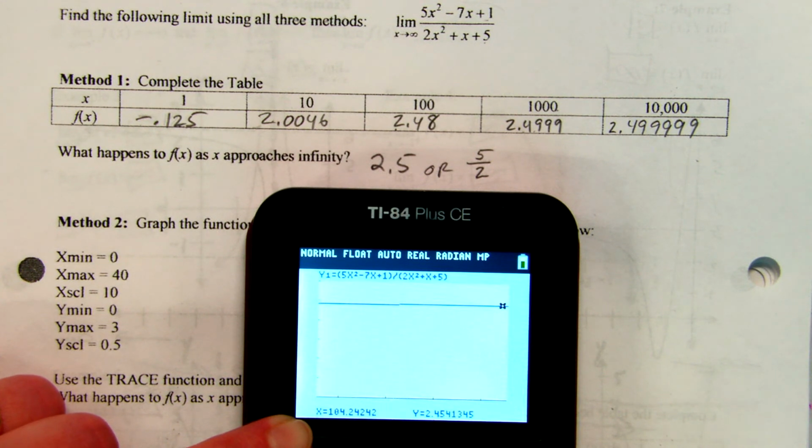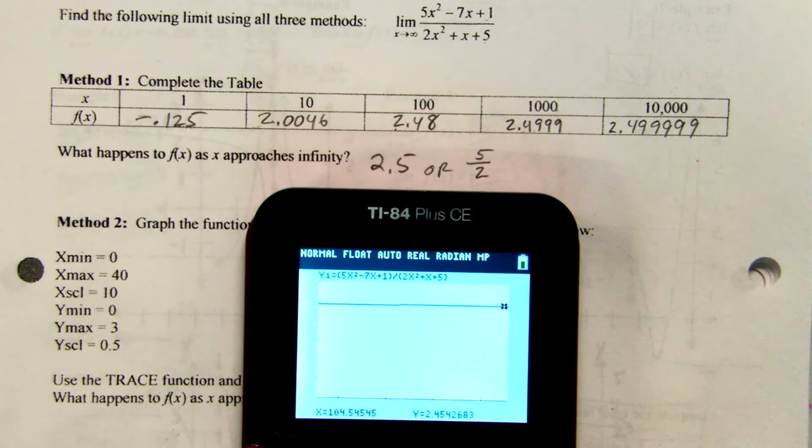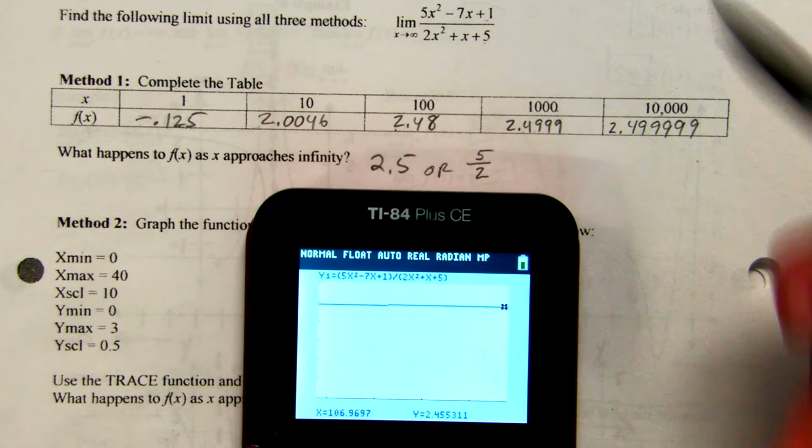I have two. Okay, so now we're at 2.45. We're so close. We are so close, but 0.05 away.